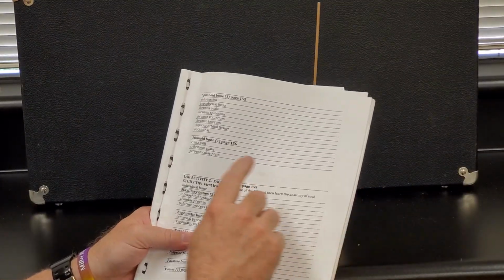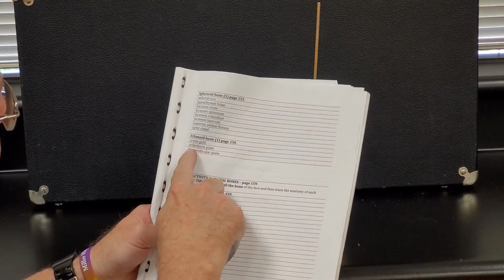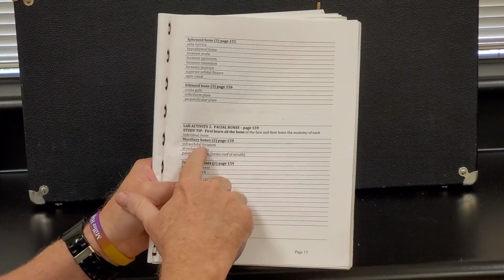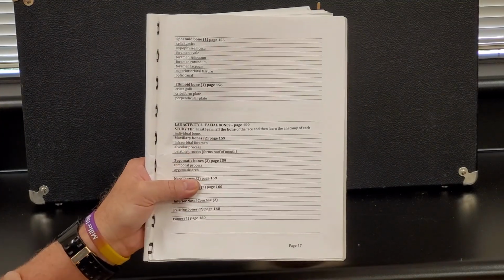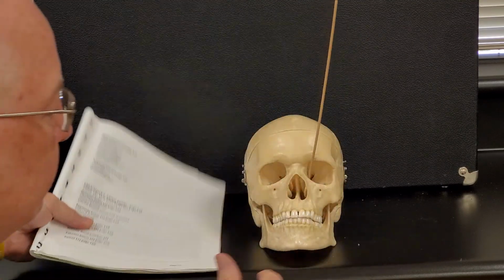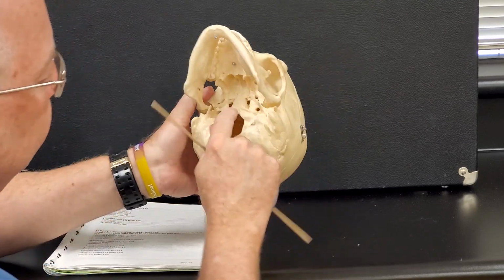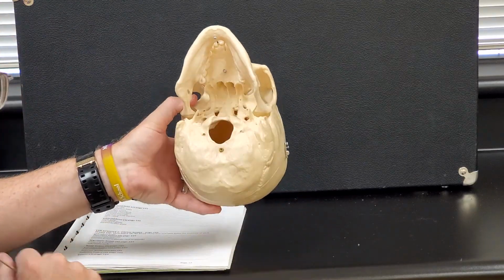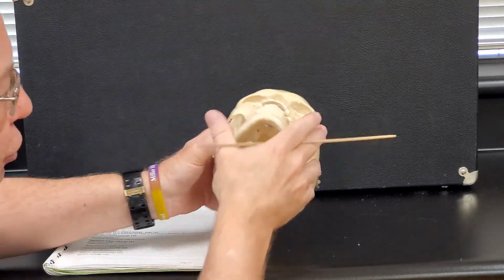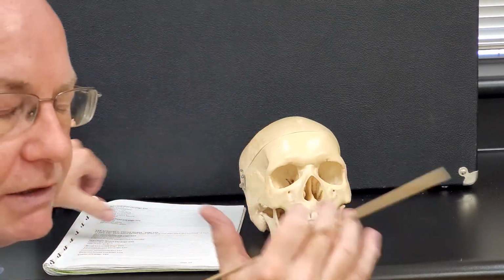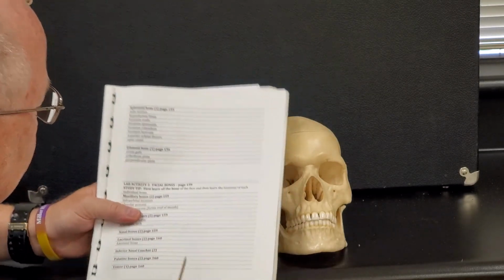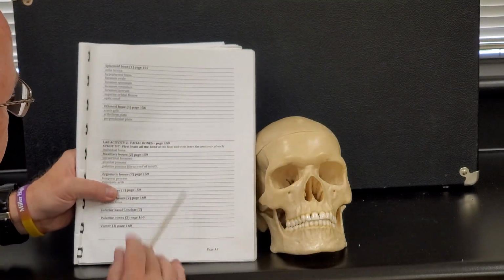On page 17, we've done the perpendicular plate of the ethmoid bone. We've done the infraorbital foramen and the alveolar process of the maxillary bone. The Palatine process really is most of the roof of the mouth here. Those are called the Palatine processes until I bump into the Palatine bone. So the roof of the mouth is your Palatine process of the maxillary bone until we get to the Palatine bones. So now we've covered those three.